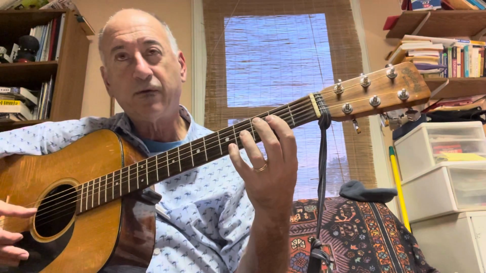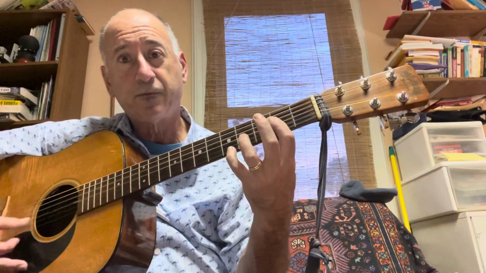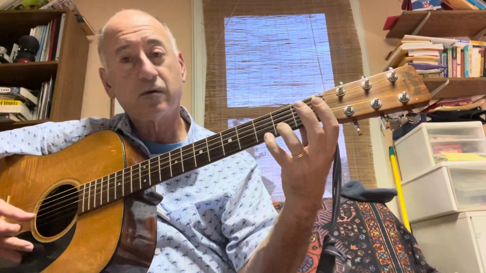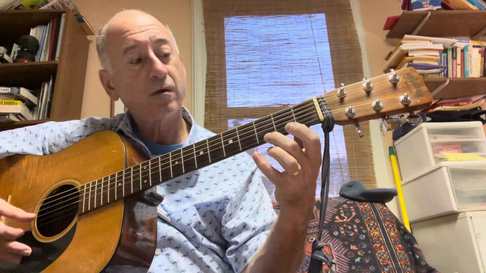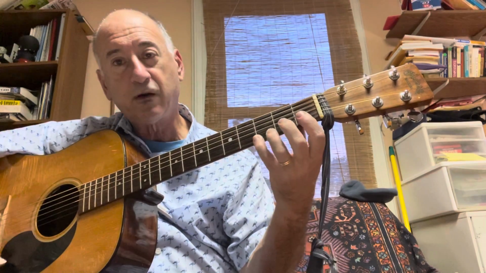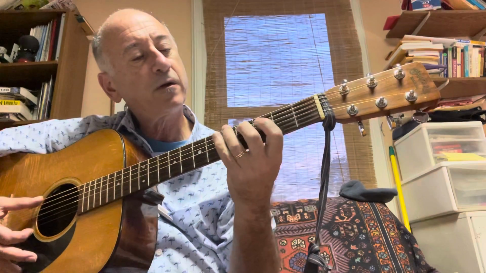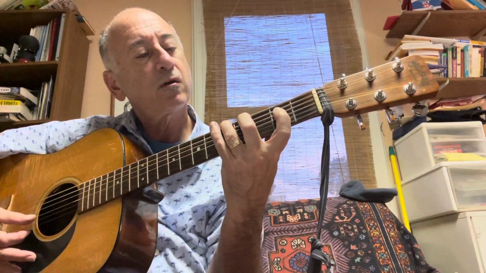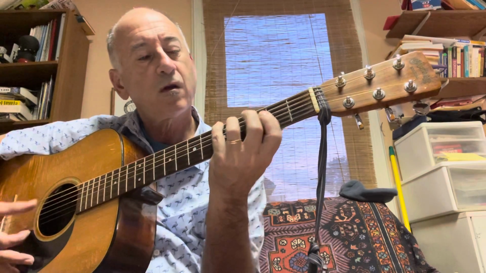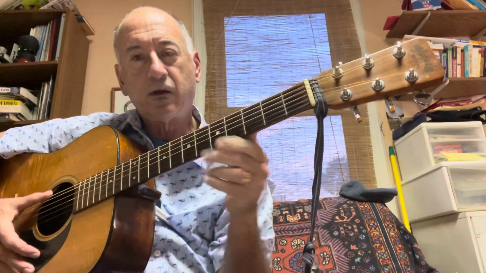So this is, even though it's C-A-G-E-D, this is the G. May not look like a G to you because there's your G. Use any finger, sounds the same. There's also the bottom part of the G chord. So you got that. You can leave out the first string. Right, C-A-G. What about the E?